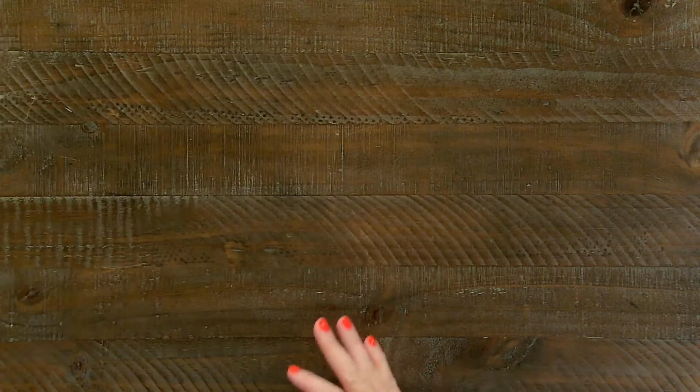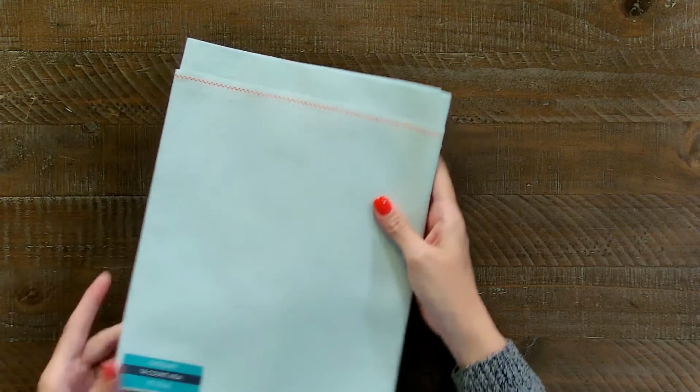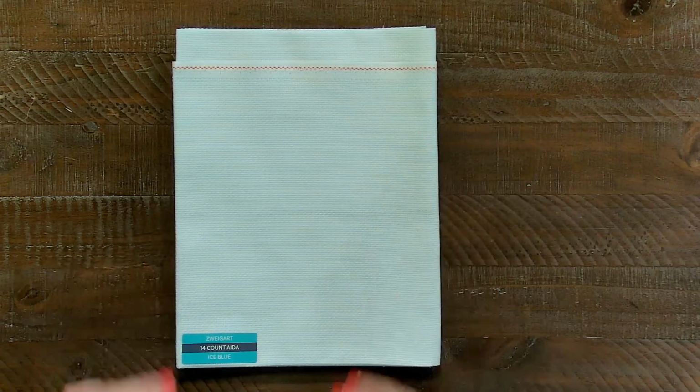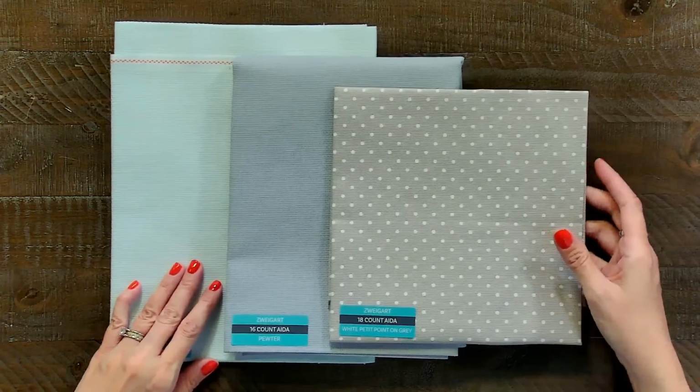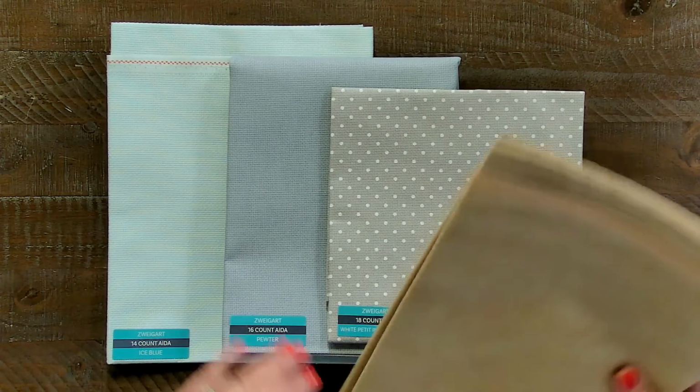Our second brand is Zweigart. Zweigart makes lots of cloth, and they're the most well-known in the industry. It's available at most needlework shops, meaning if you go to a cross-stitch store or if you go to Fat Quarter Shop. It is available in either pre-cuts or by the yard, depending on which one it is.